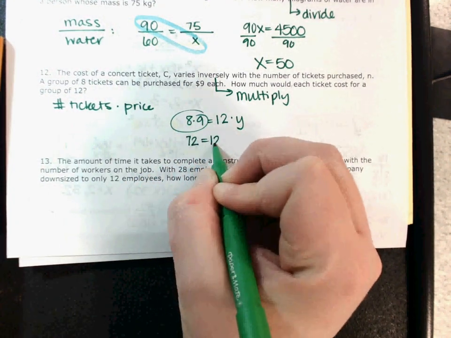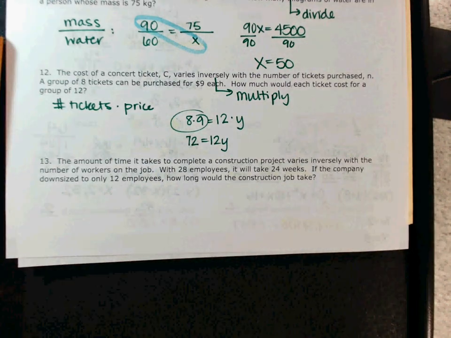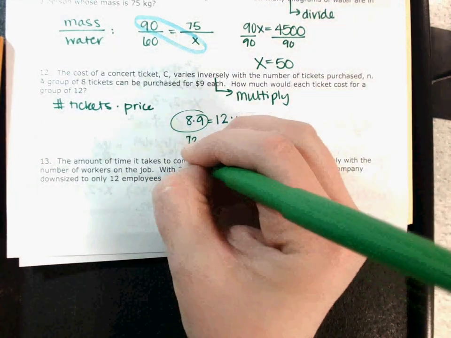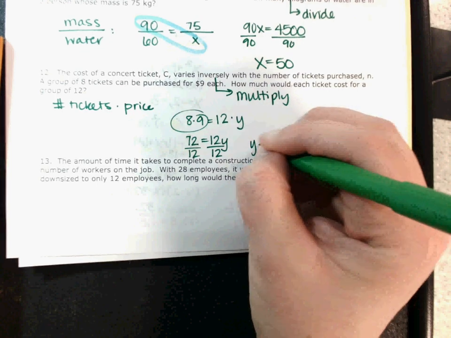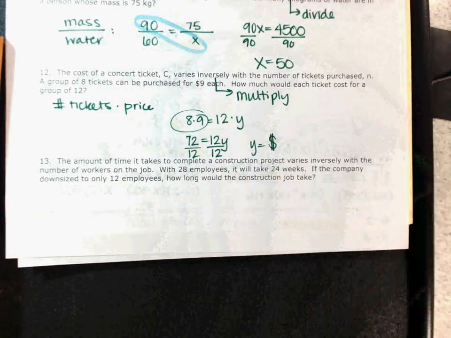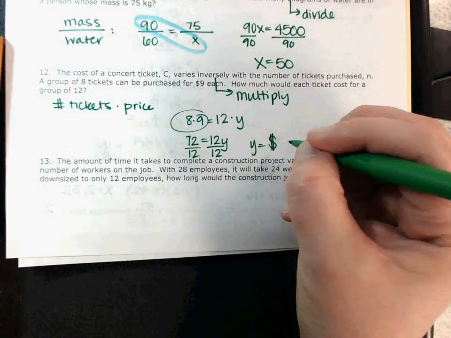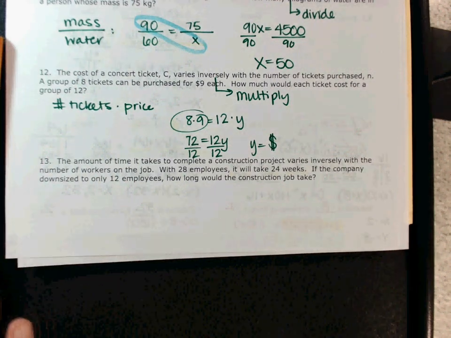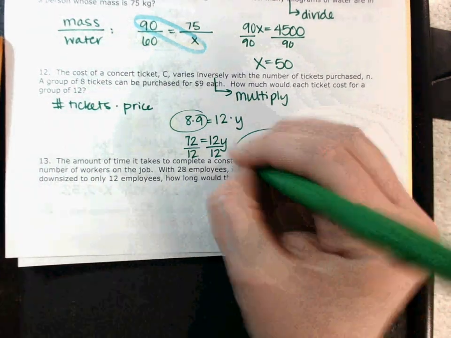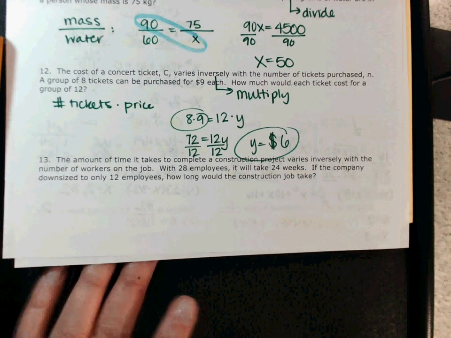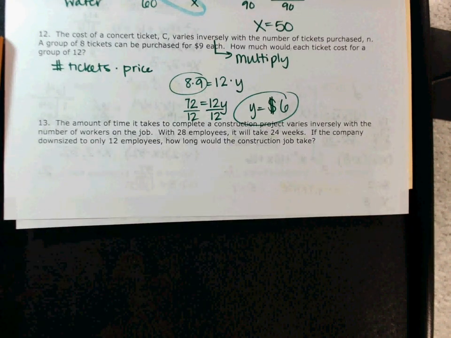72 equals 12Y. Last step, divide by 12. How much would each ticket be if I was buying that many? 72 divided by 12 is 6. Okay, so if my group gets bigger, my discount goes up and I have a smaller price.